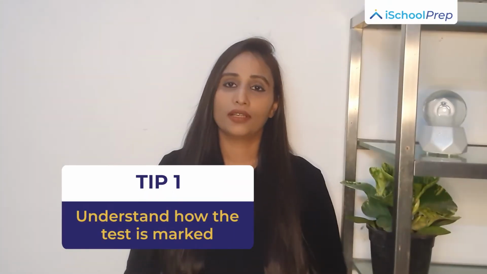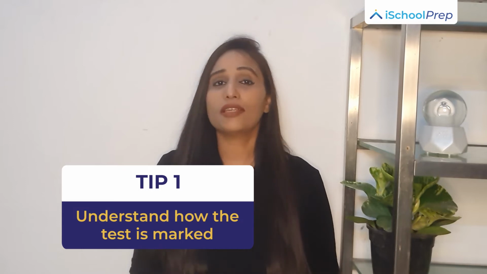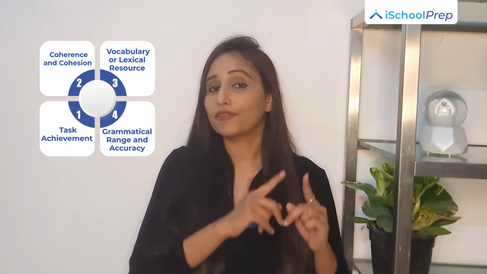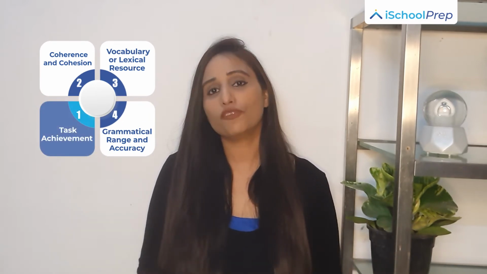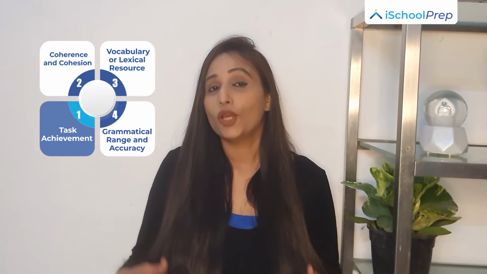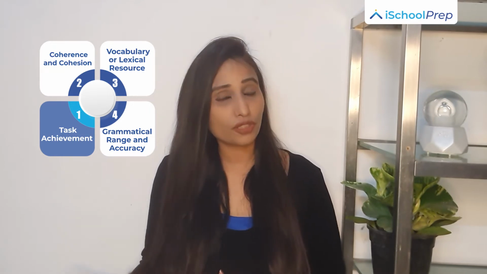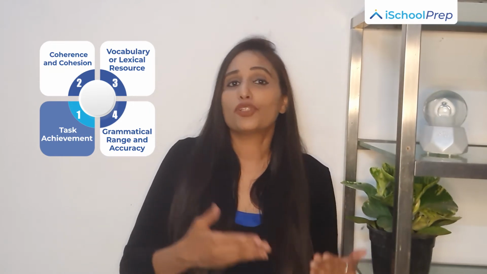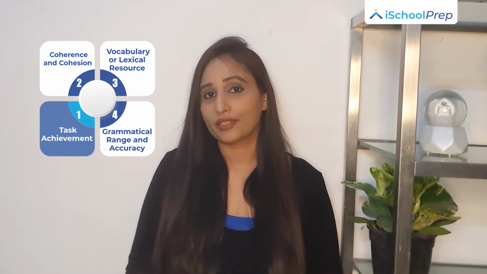Now let's look at the tips. Tip number 1. Understand how the test is marked. The test is assessed using 4 assessment criteria. The first one is task achievement, which means, were you able to follow the instructions? Were you able to write a clear and accurate answer? Were you able to represent important trends?